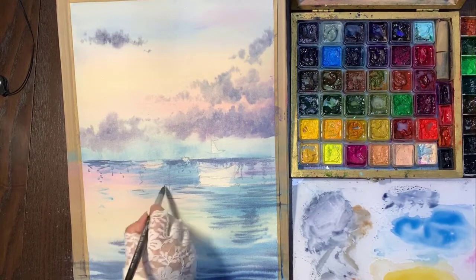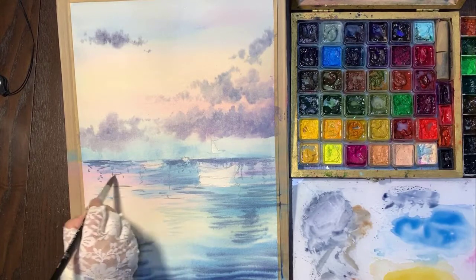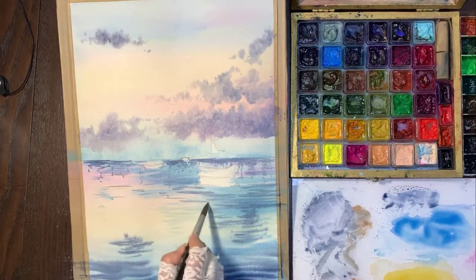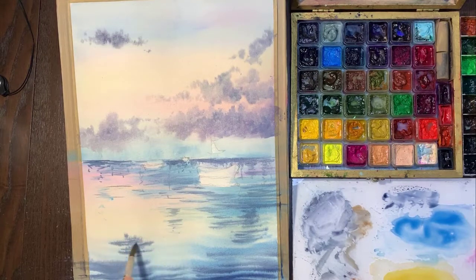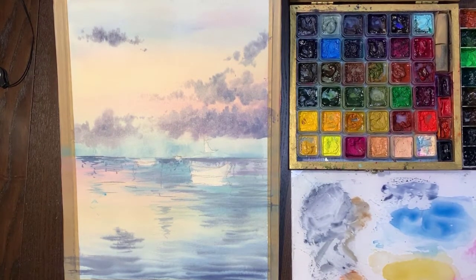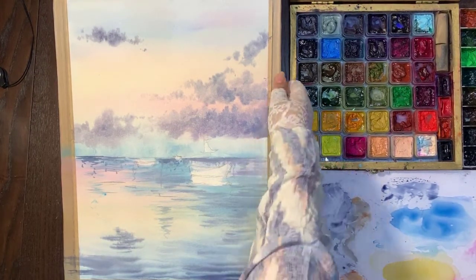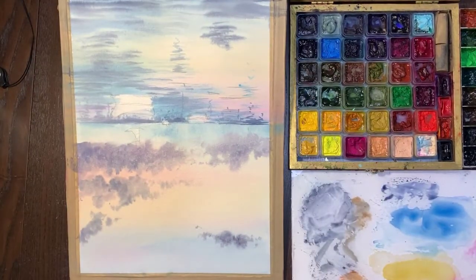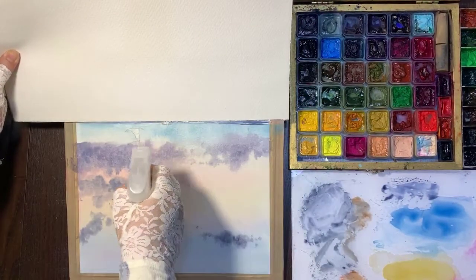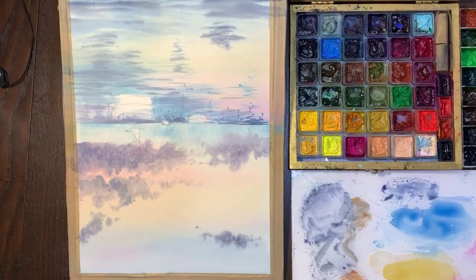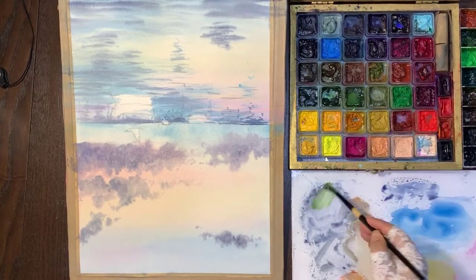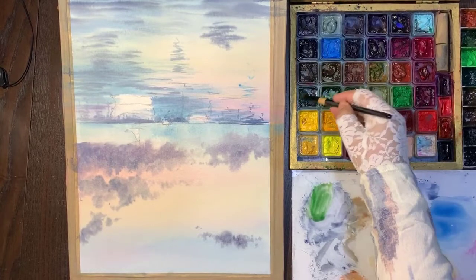And I'm trying to keep the boats and also the sail white. You can use masking fluid for keep them white, but I'm not a fan of the masking fluid, so I just keep them white. Sometimes you need keep the painting upside down and wet it again.